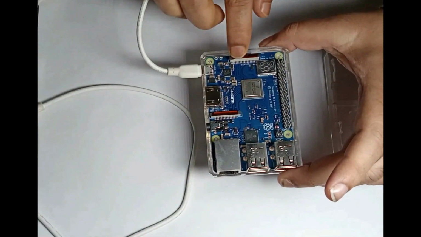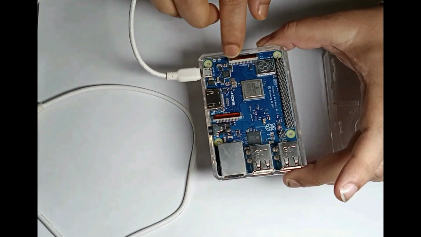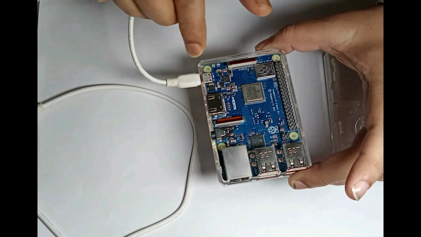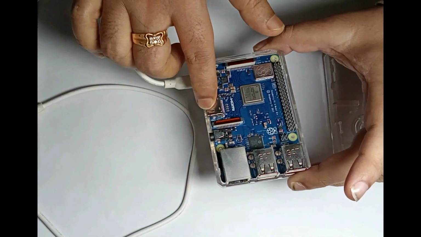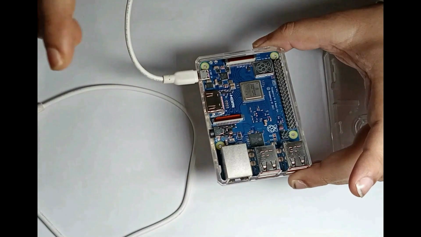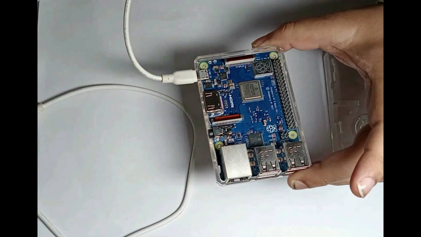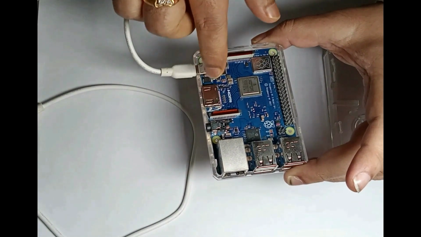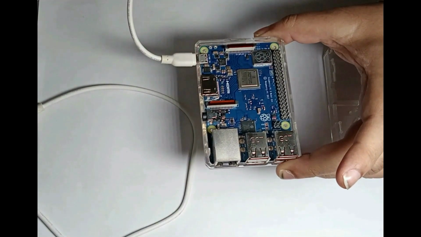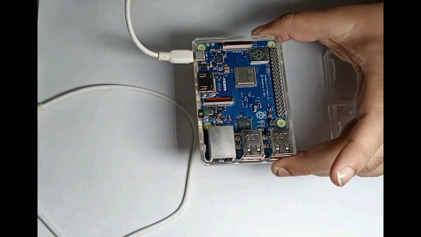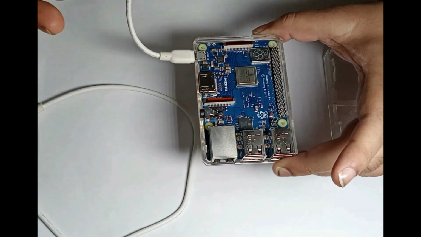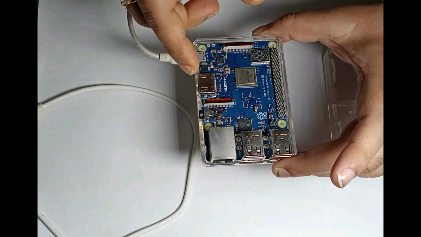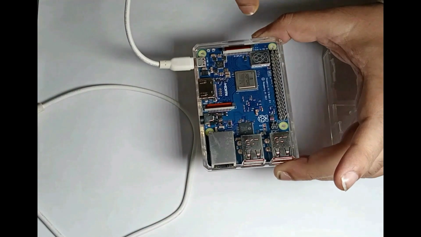This is the LCD display slot. You can connect a small LCD over here. But this is the port through which you can connect your LCD TV or monitor, all these things. But point to be noted, this is the HDMI port. If you have a VGA port in your monitor or TV, you have to use one adapter to convert VGA to HDMI. Then only you can connect to this port.